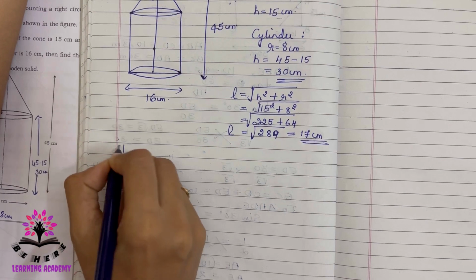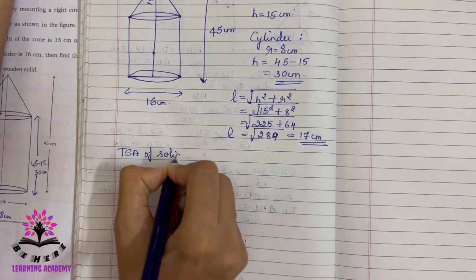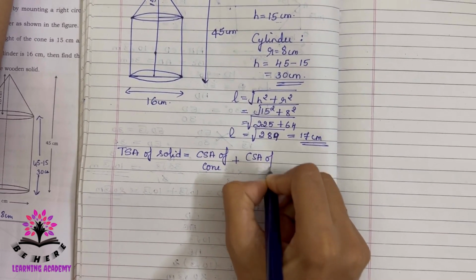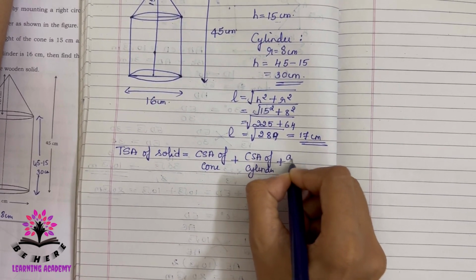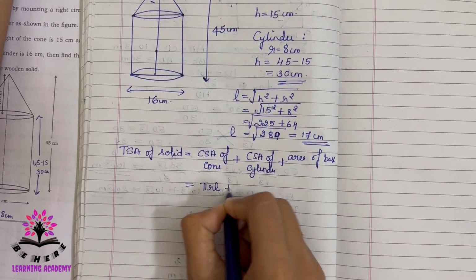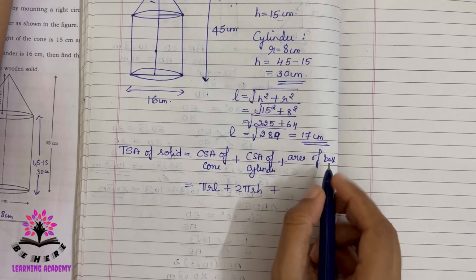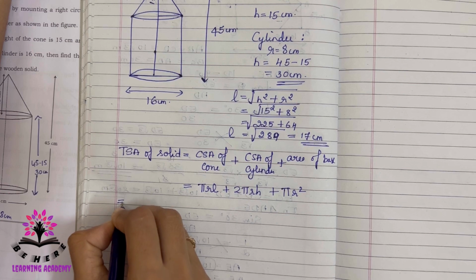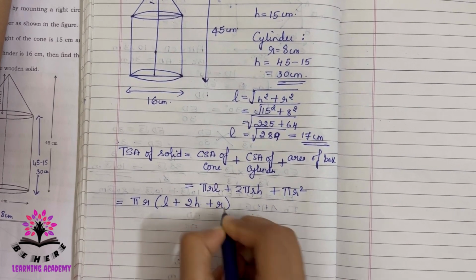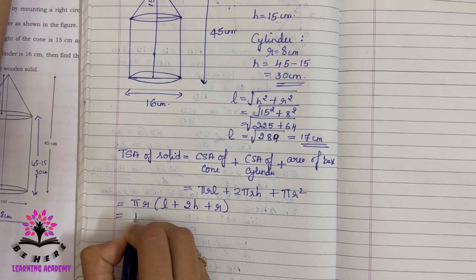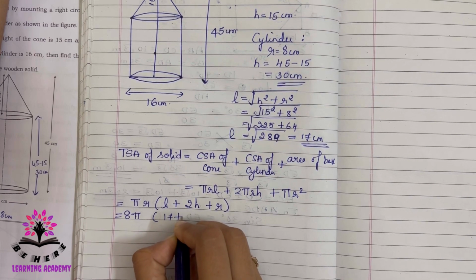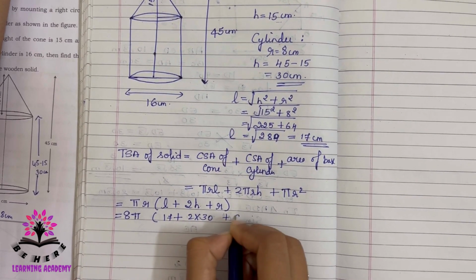Further, I can write TSA of the whole solid will be equal to CSA of cone plus CSA of cylinder plus area of base. So the formula is pi r l plus 2 pi r h plus, base is circular, so pi r square. Let us substitute it here. Pi r is common, so what will remain? l plus 2h plus r will remain. So let us substitute. Pi I will keep as it is, 8 pi. l is 17 plus 2 into 30 plus r is 8.